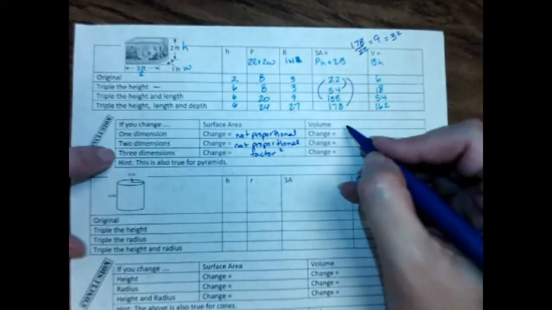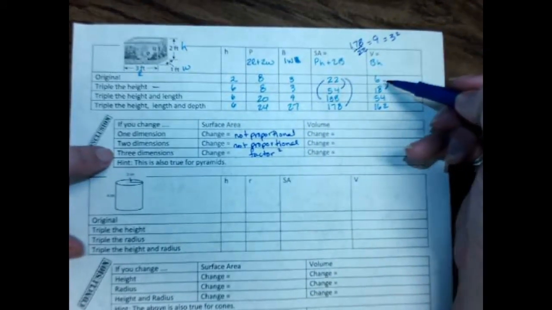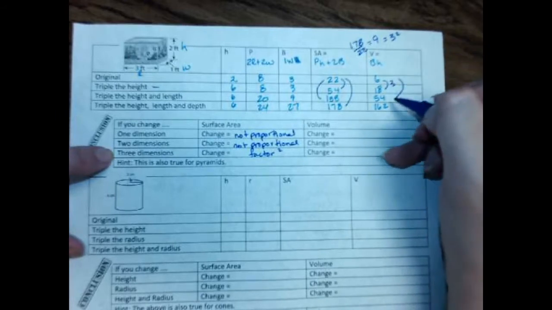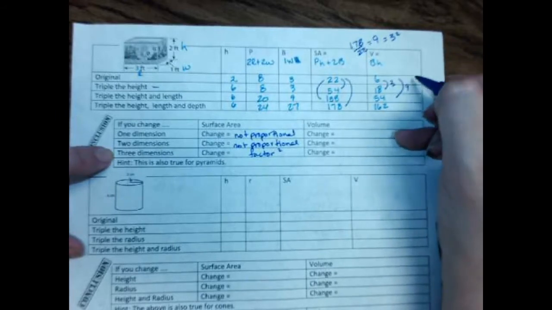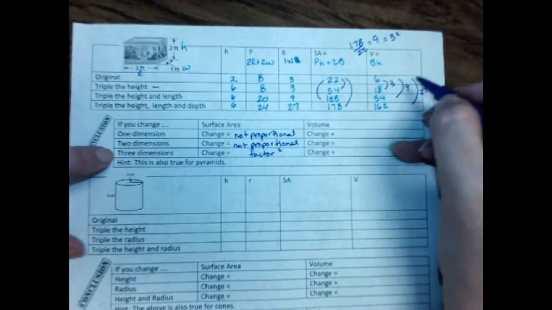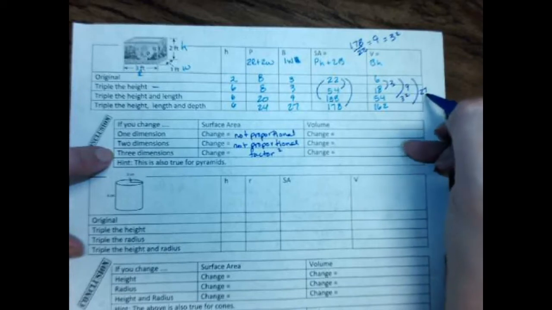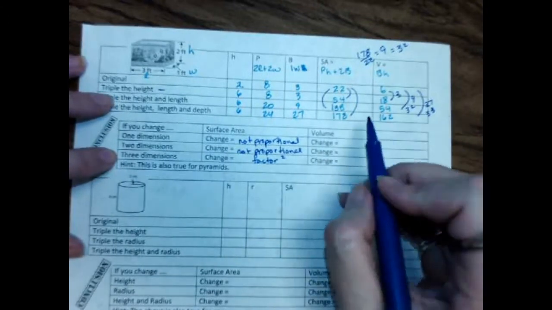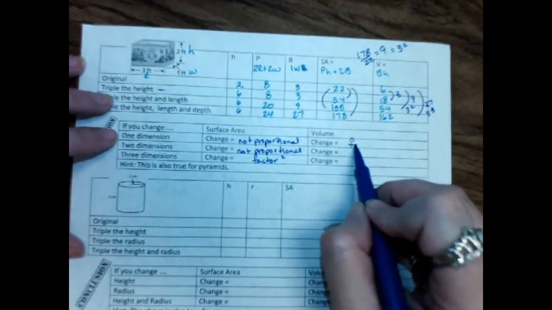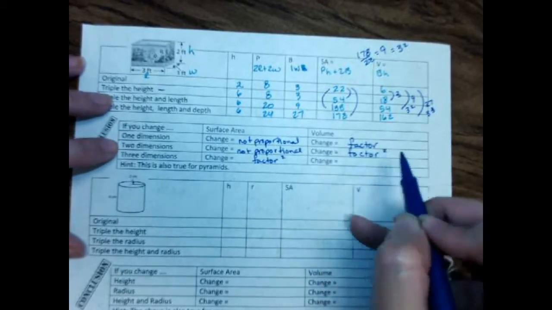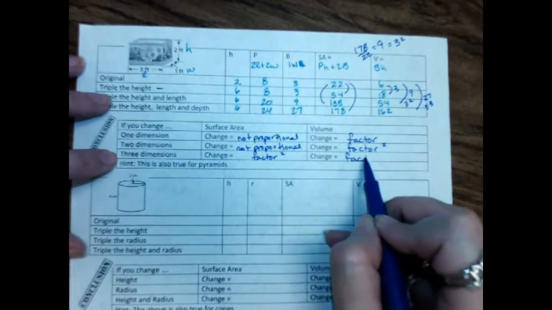Now for volume, what's the factor between 6 and 18? Well, that's 3. 54 divided by 6 is 9. And if you divide 162 by 6, that's 27. So 9 is 3 squared, and 27 is 3 cubed. So for volume, these are the ones that work out really nicely. If I just change 1, it's the same as the factor. If I change 2, that's the factor squared. And if I change all 3, it's the factor cubed.